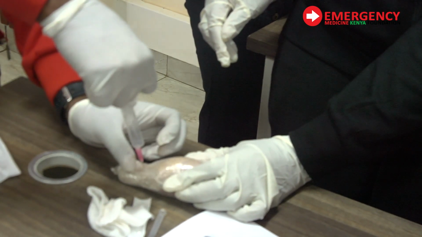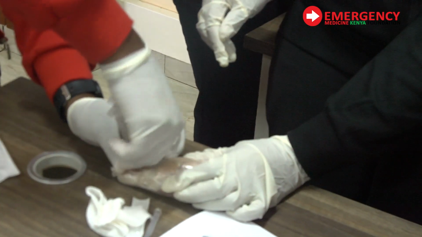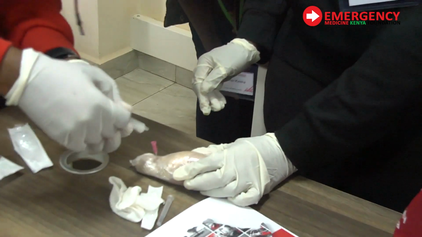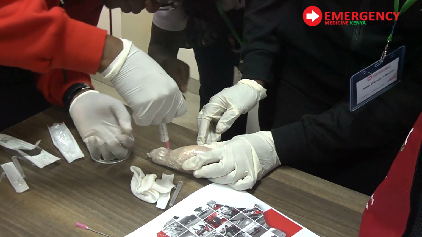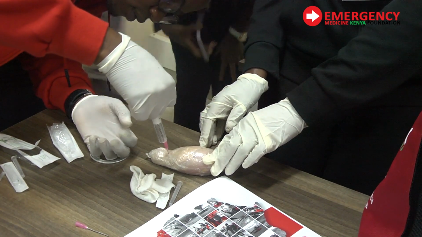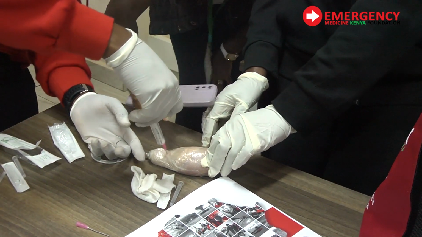So the risk of fat embolism is not that high. But if you leave it there for too long, it can clog and cause a fat embolism. That's why you are resuscitating with the aim of getting an IV access. Once you get an IV access, you remove it.